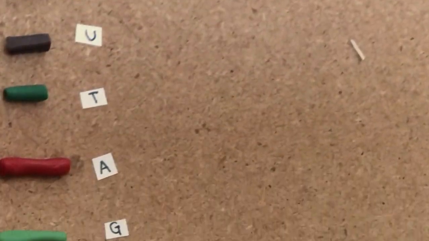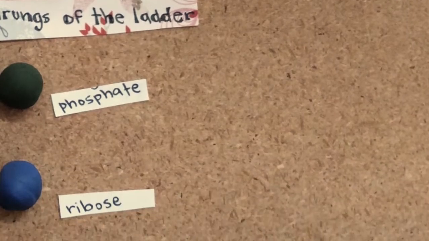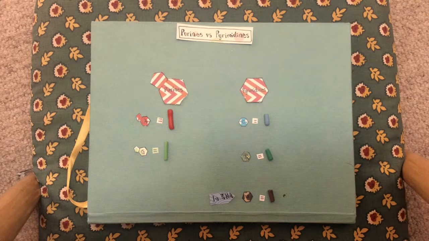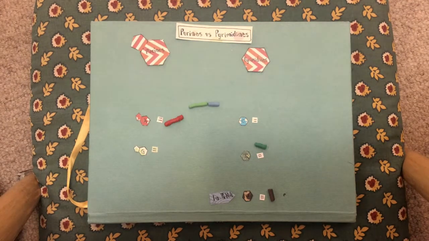DNA is made up of 4 nitrogenous bases: adenine, thymine, guanine, and cytosine. There are 2 different types, purines and pyrimidines. The purines, adenine and guanine, are bigger and more complex, with 2 carbon-nitrogen rings. The pyrimidines, T and C, and uracil in RNA, have only 1 nitrogen ring.